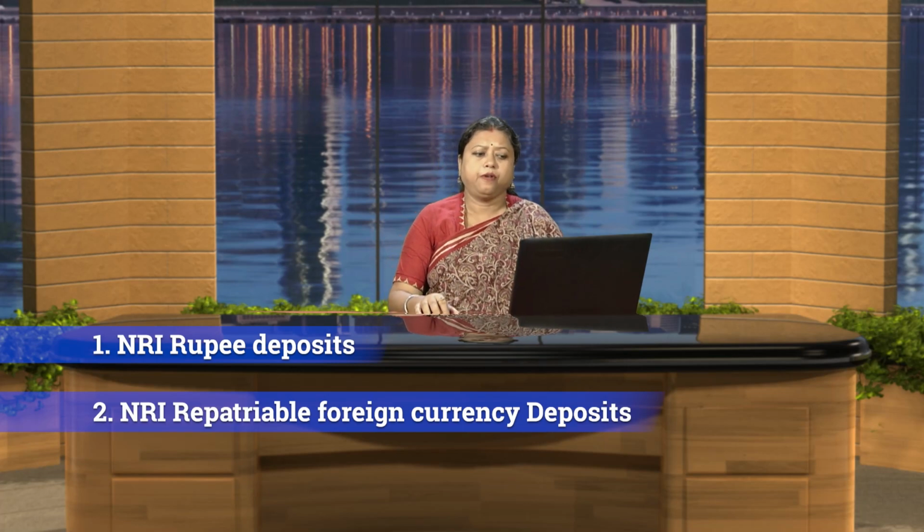Now, if the currency and the demand deposits which are held by the NRIs are repatriable, like the FCNRB and the Resurgent India bonds deposits, they would have more relevance for the balance of payments and the international capital flows than the domestic transactions.